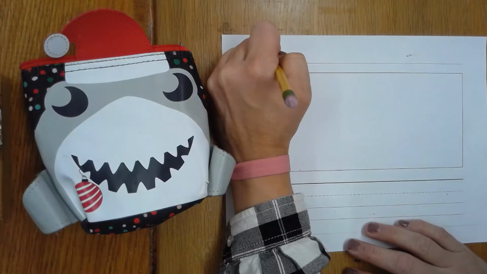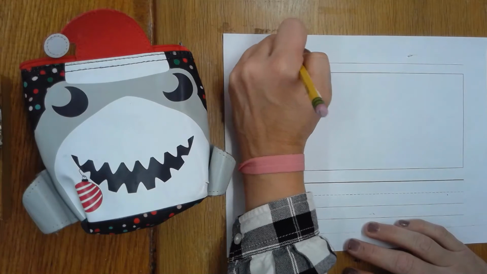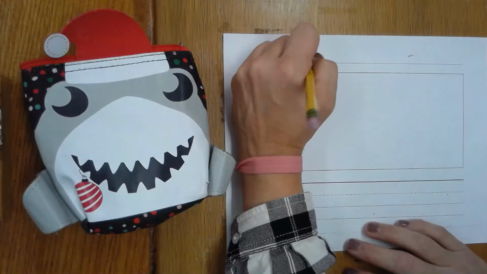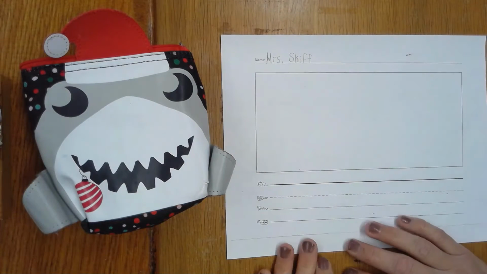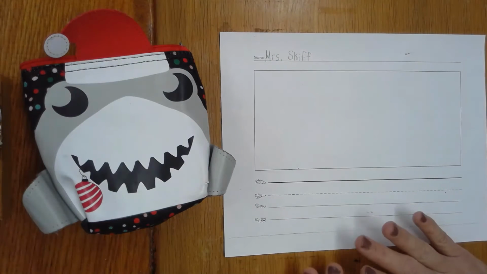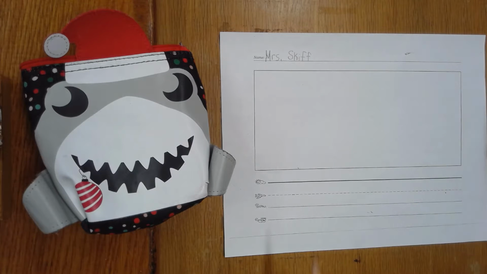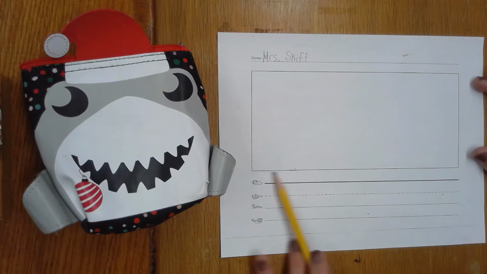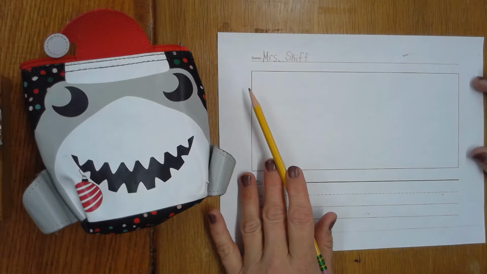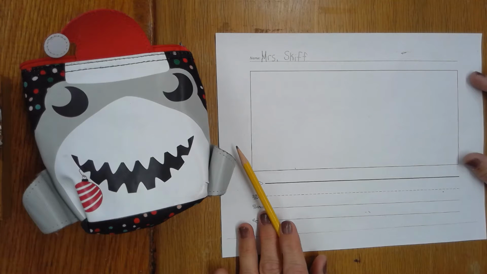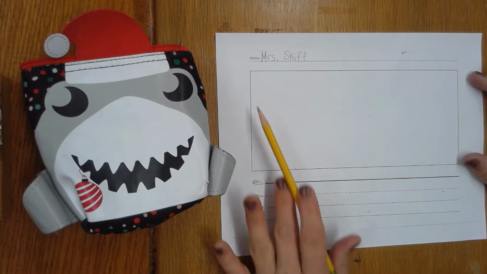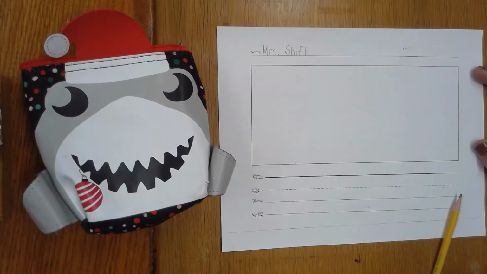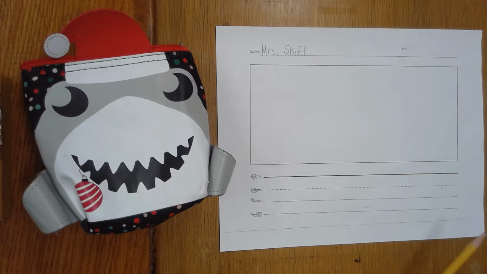So I'm going to go ahead and print my name up here on the top of my paper. So this paper has two pieces to it. There's a box right here. So this is where we're going to illustrate pictures inside of the box. And then down here is a line. And right now we're going to start with one line, but as we get better writers, we'll move to paper that maybe has two lines.